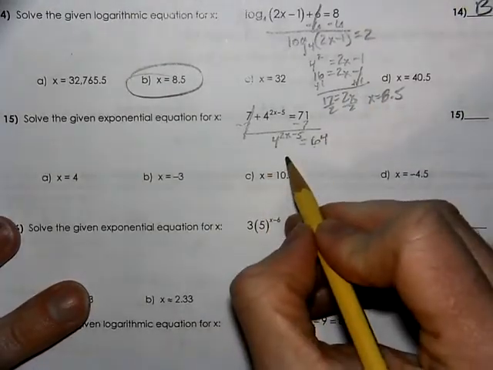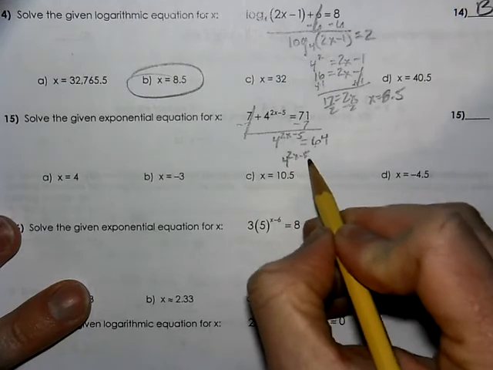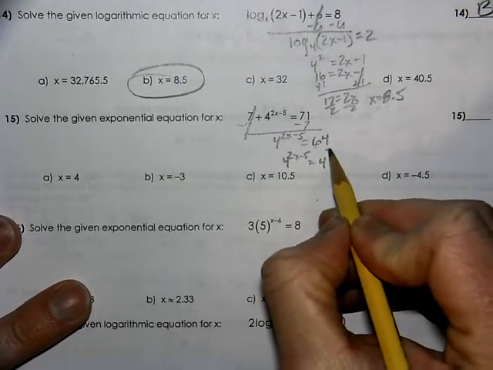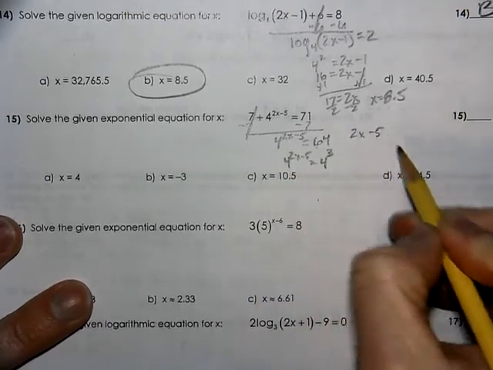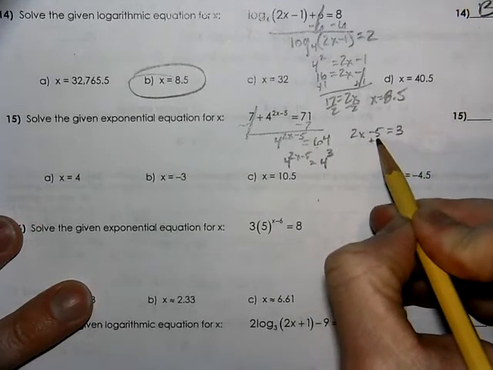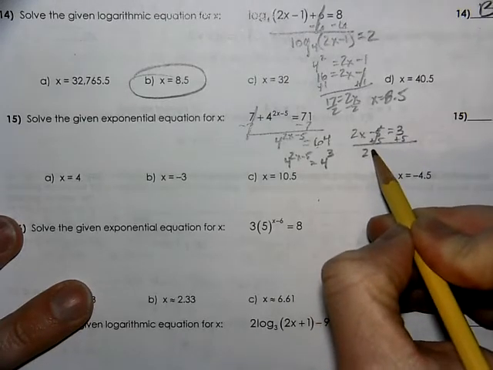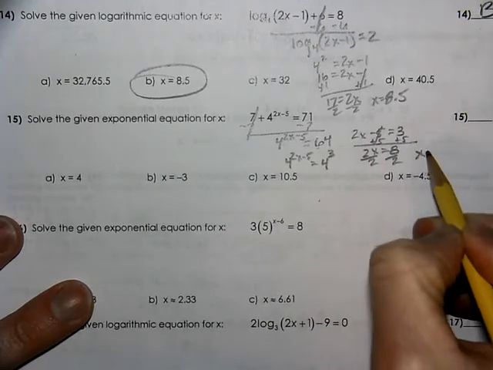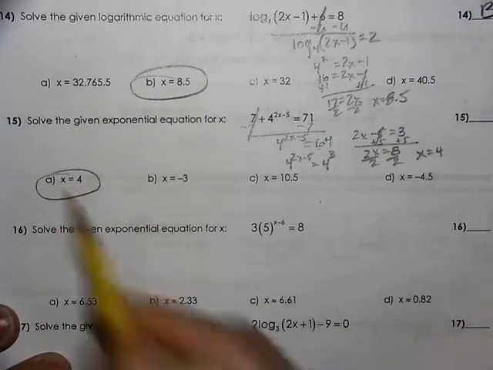So we can get the bases the same because 64 is made of 4 to the third power. Now the bases are the same. We can set our exponents equal to each other. And when that's going to happen is when x equals 4, which is letter A.